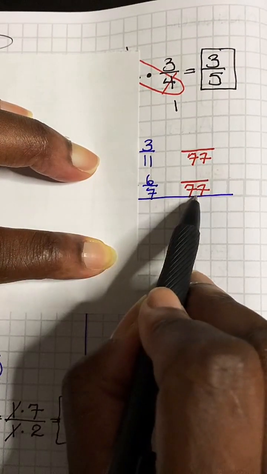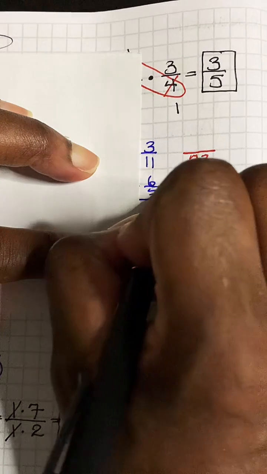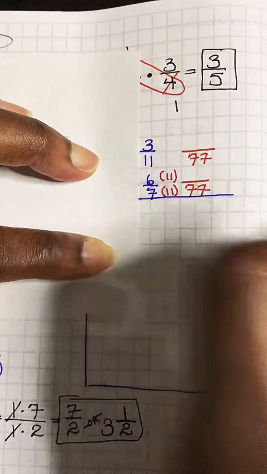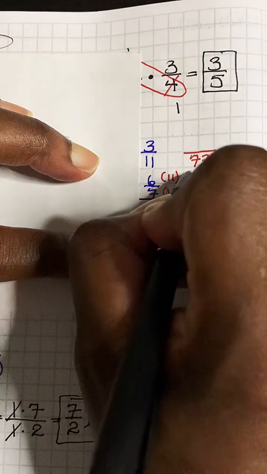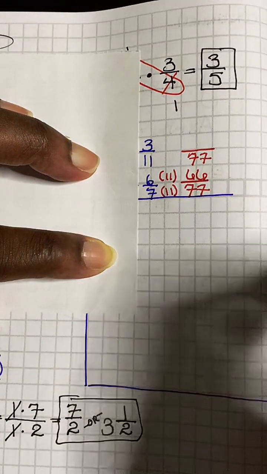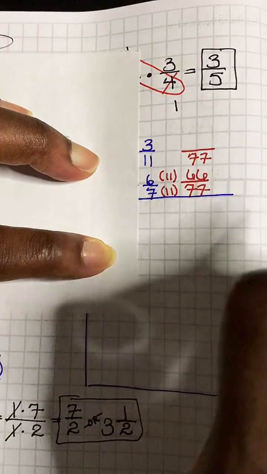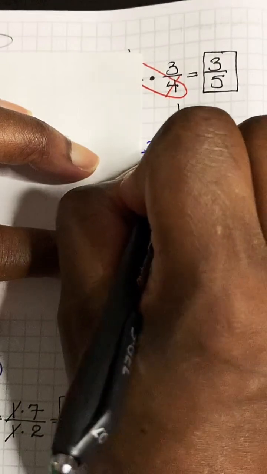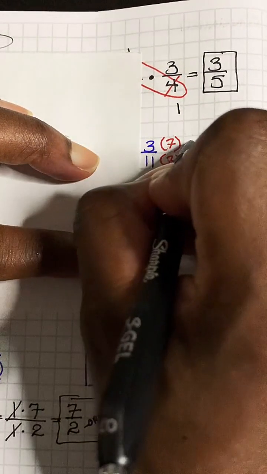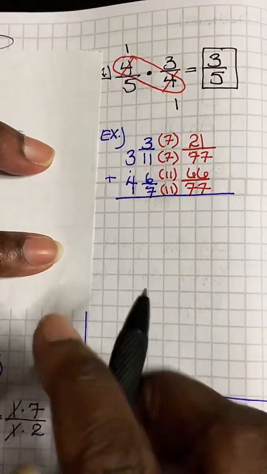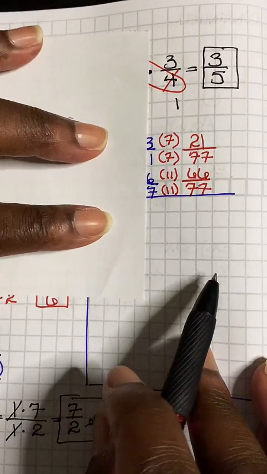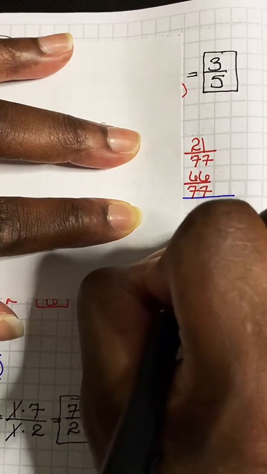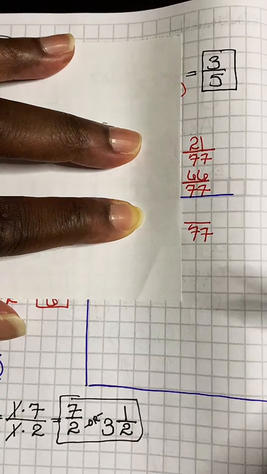So in order for that 7 to turn into a 77, I need to multiply it by 11. Whatever I do in the denominator, I'm going to do in the numerator. So 6 times 11, that gives us 66. Now, to change that 11 to 77, I have to multiply it by 7. And whatever I do in the denominator, I do in the numerator. So I multiply that by 7 to give me 21. Since we're adding, we're going to add our numerators. Keep the denominator the same. So it's 77. If I add my numerators, what would I get?